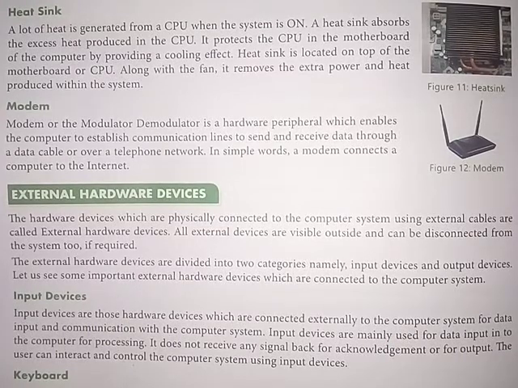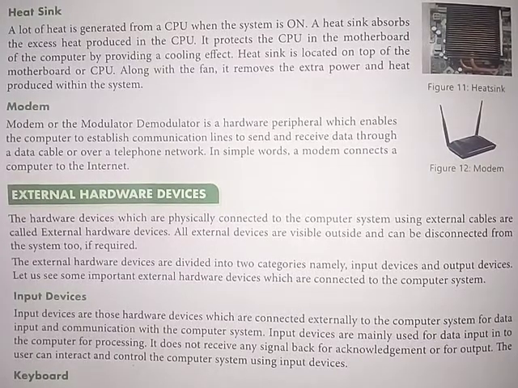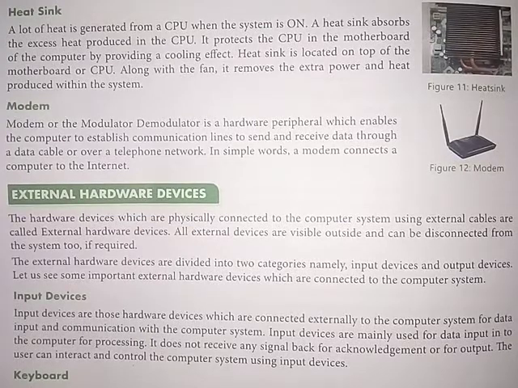External hardware devices. The hardware devices which are physically connected to the computer system using external cables are called external hardware devices. All external devices are visible outside and can be disconnected from the system too, if required. The external hardware devices are divided into two categories, namely input devices and output devices. Let us see some important external hardware devices which are connected to the computer system.